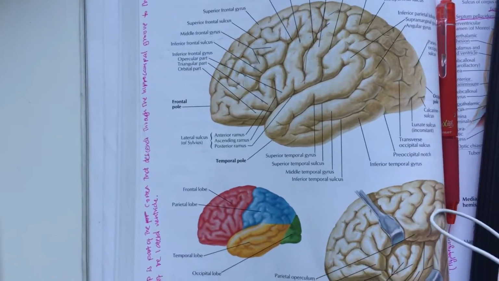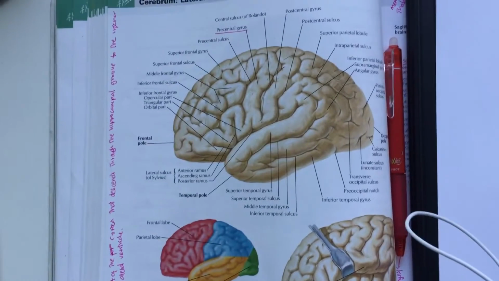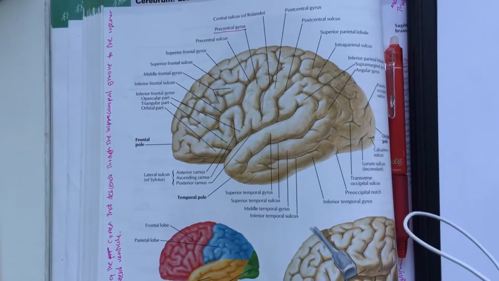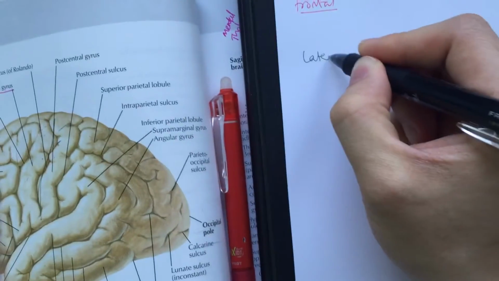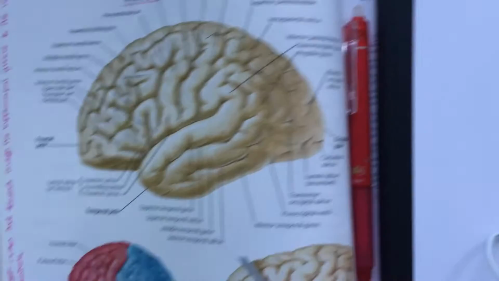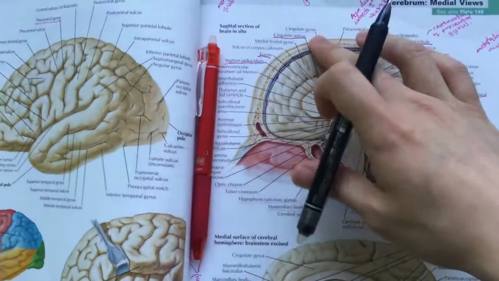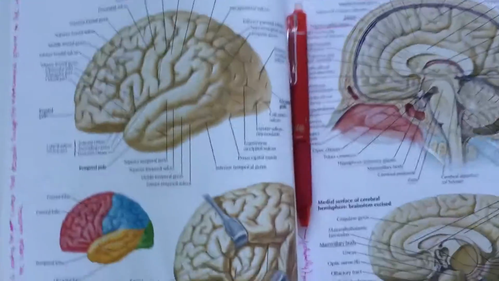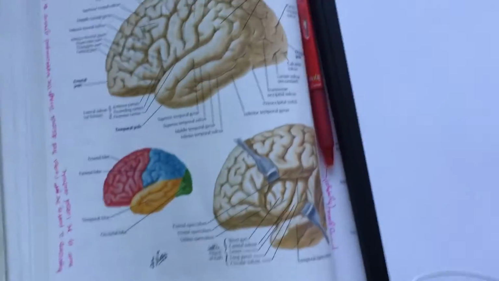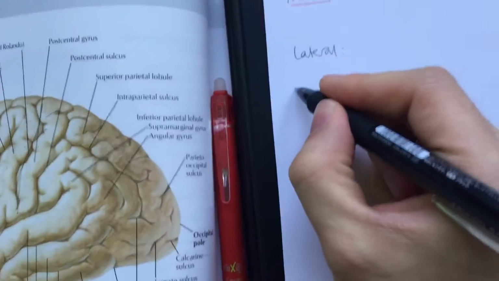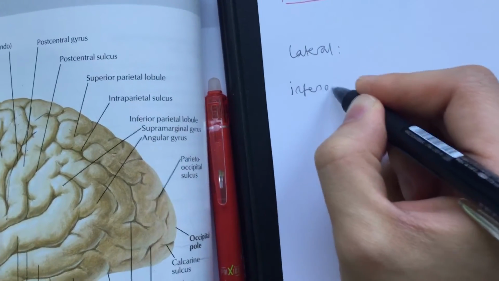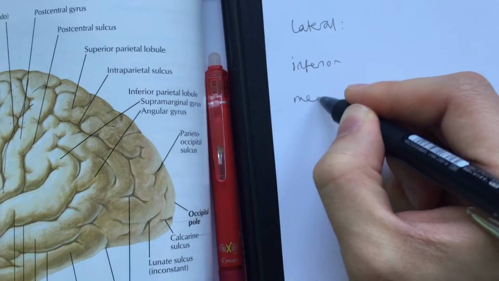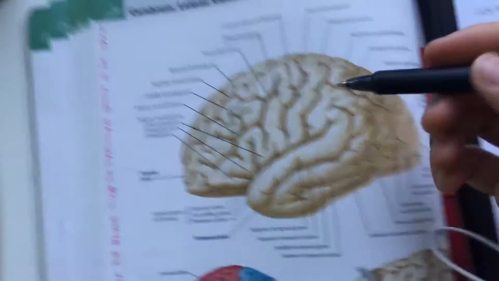So what are the gyri of the frontal lobe? Well, how do we look at it? We look firstly at the lateral aspect. Right now we're looking at the lateral aspect. After that we look at the medial aspect, and then we look at the inferior surface. If you divide in your mind that the frontal lobe has these 3 surfaces, the lateral, the inferior, and then the medial side, then you won't forget any gyri.